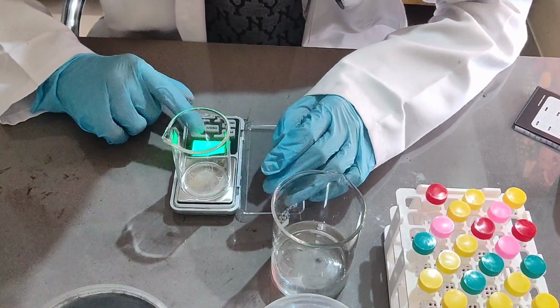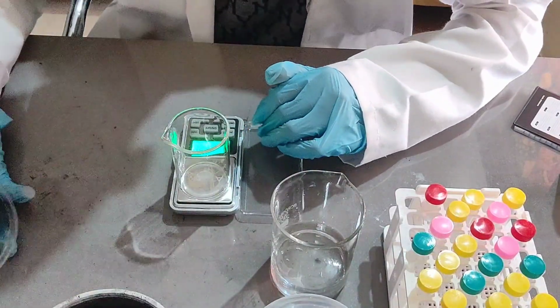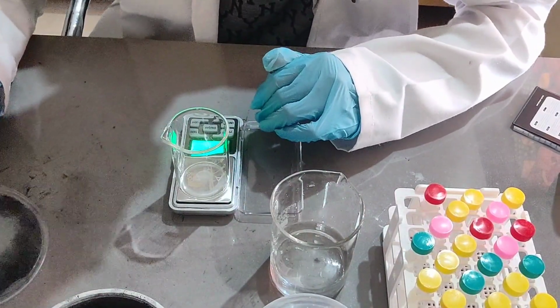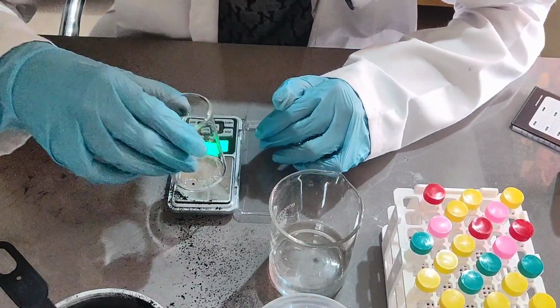Okay. You tare it. I don't know what it's called, zeroing it, might be. Oh no! I messed up.